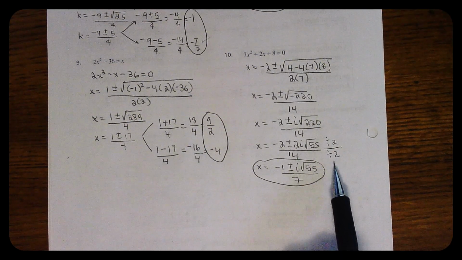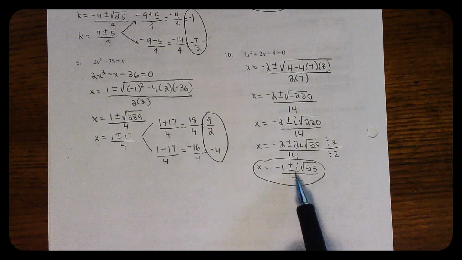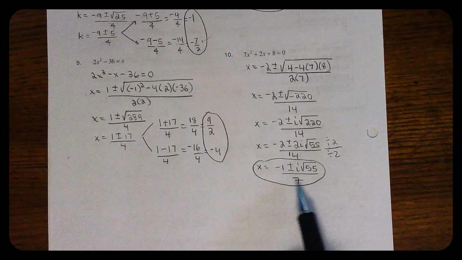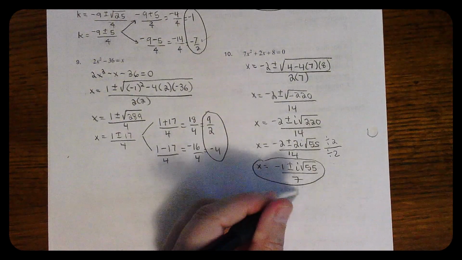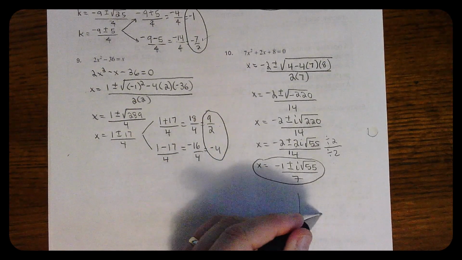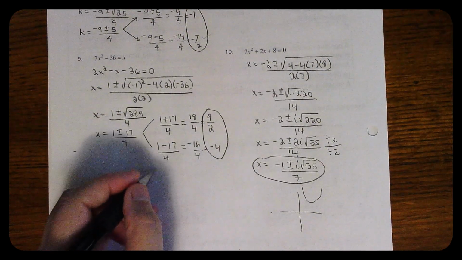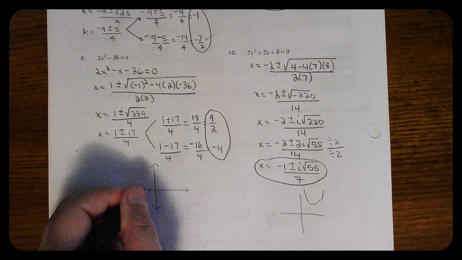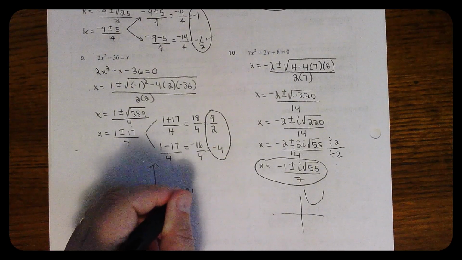So I divided by 2 in the top and the bottom, and I got negative 1 plus or minus i square root of 55 all over 7. So I get 2 imaginary roots here. So that would not have factored. And if you were to graph this, the quadratic would not have touched the x-axis. If you were to graph this one, the quadratic's going to cross through negative 4 and 4.